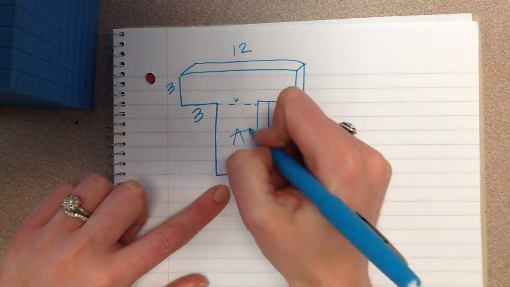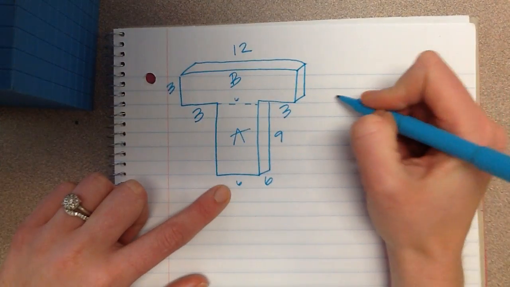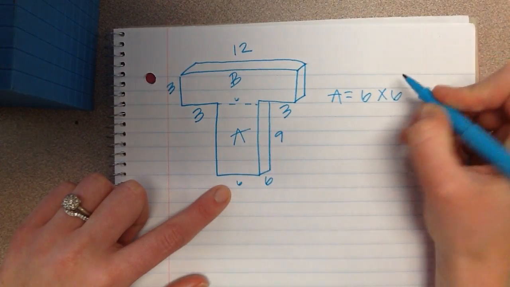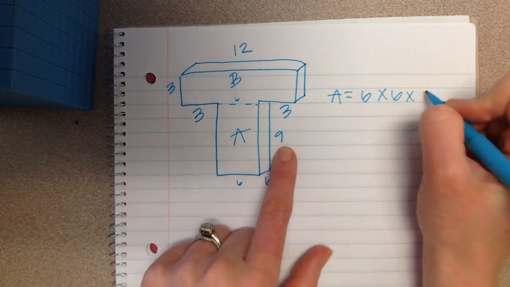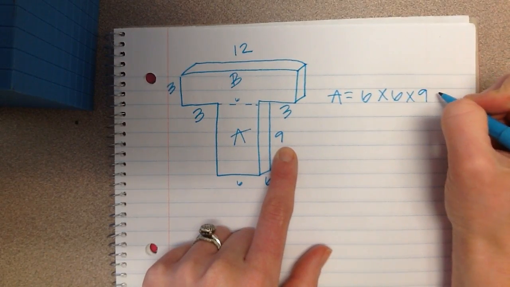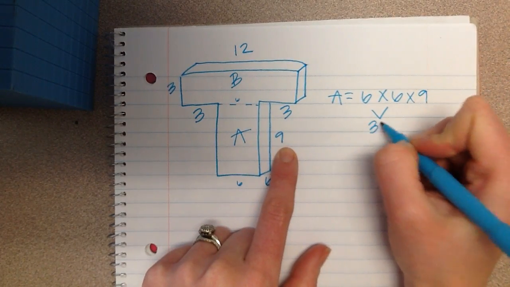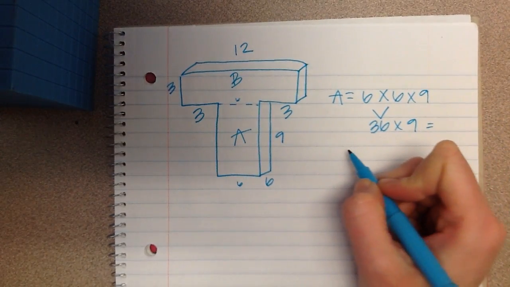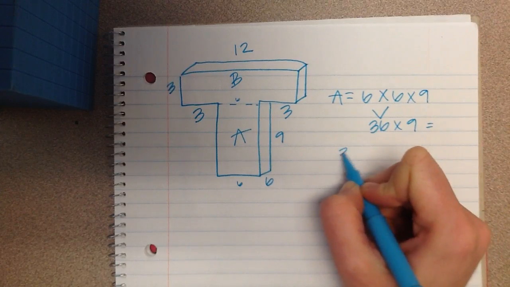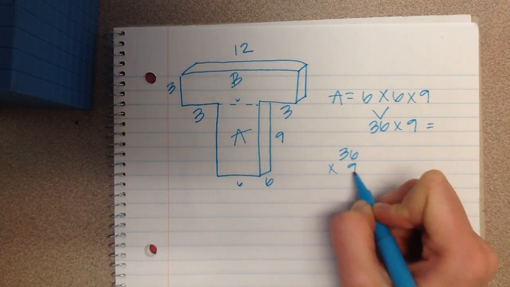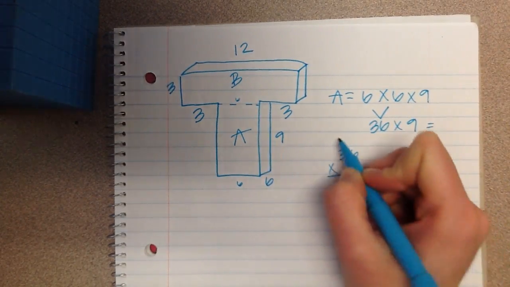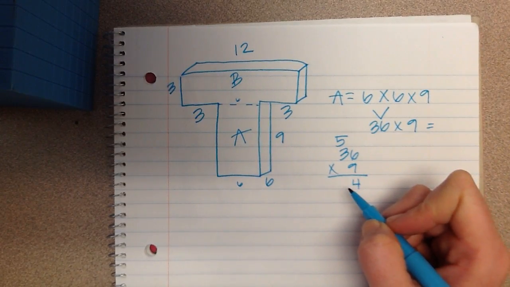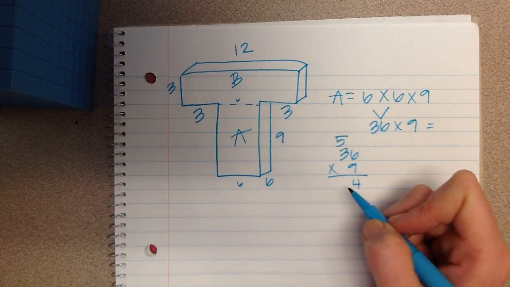We're going to call this A, and this will be B. A equals 6 times 6, and our height equals 9. That's 36 times 9. We'll have to figure out the math in a second. Let's see. 36 times 9, 54. 9 times 3 equals 27, 28, 29, 30, 31, 32.